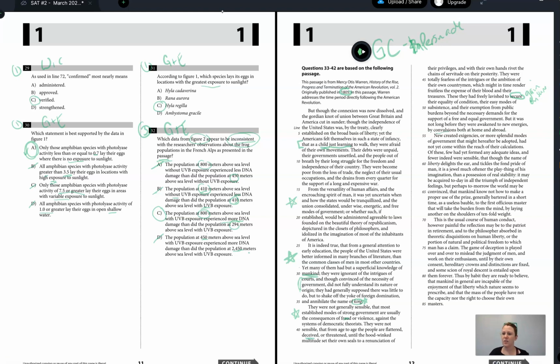New created exigencies, or more splendid modes of government that might hereafter be adopted, had not yet come within the reach of their calculations. Of these, few had yet formed any adequate ideas, and fewer indeed were sensible that though the name of liberty delights the ear and tickles the fond pride of man, it is a jewel much oftener the plaything of his imagination than a possession of real stability.